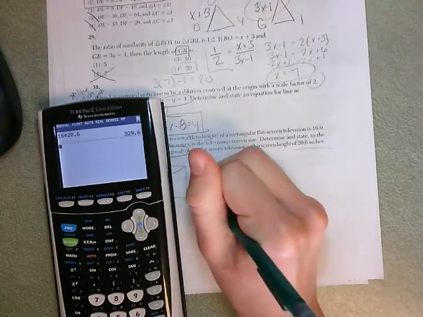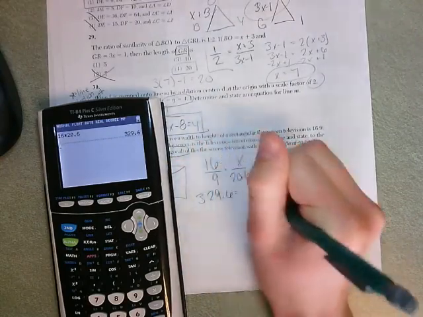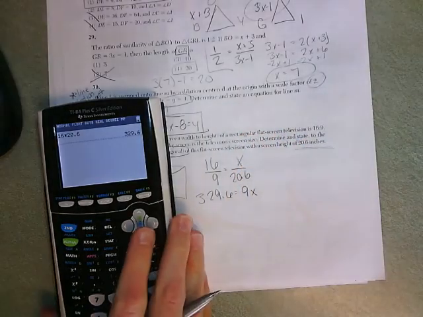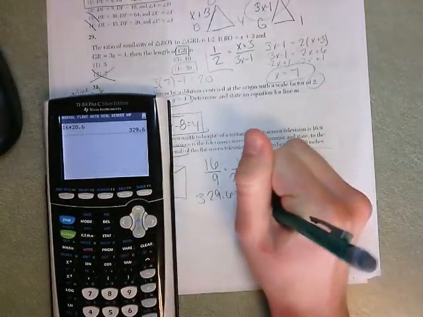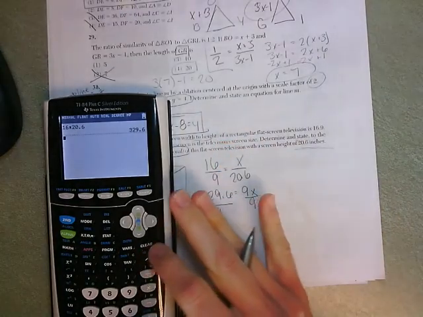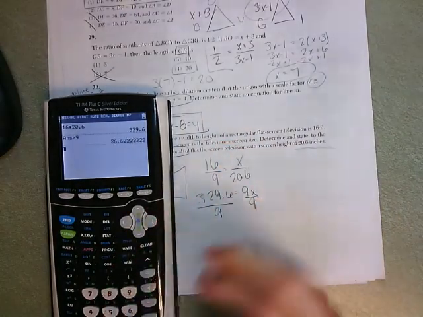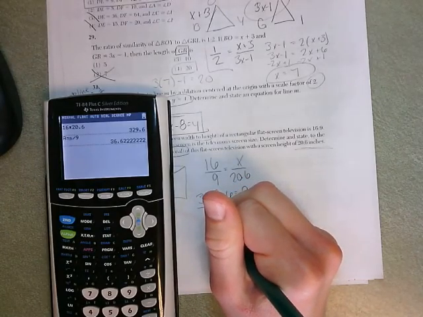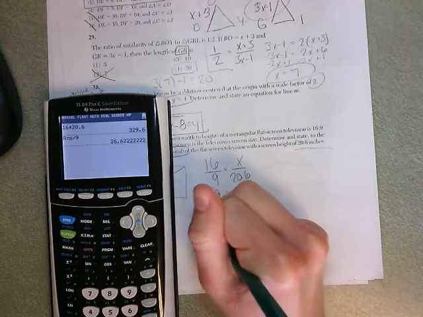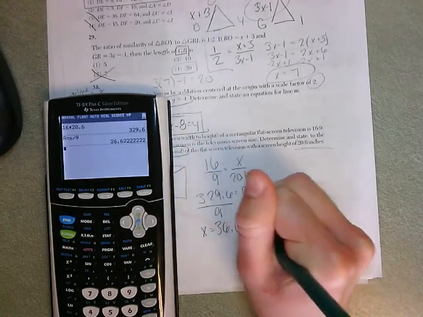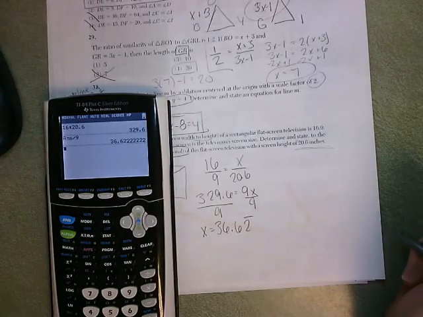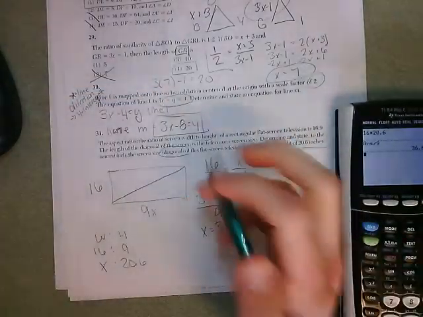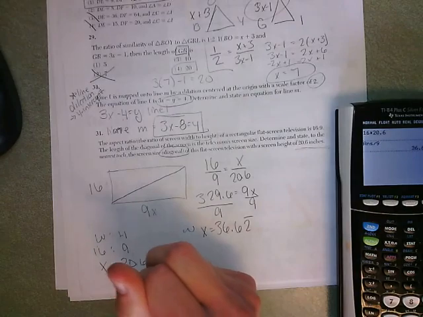So 16 times 20.6 is 329.6, which is equal to 9x. We're going to divide both sides by 9. So x is 36.62 repeating. Okay, so this is the width and this is the height.